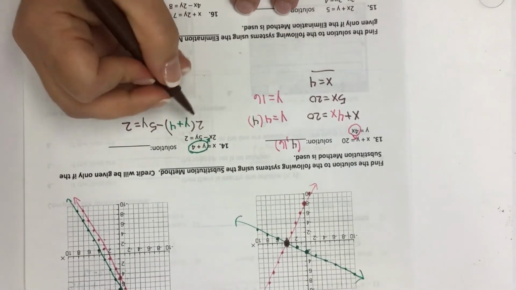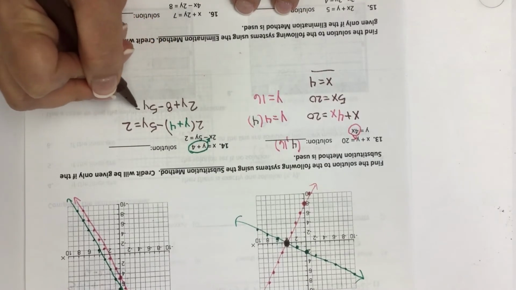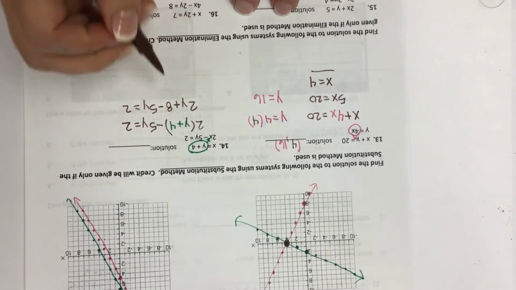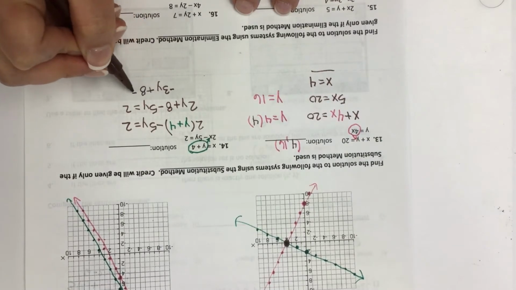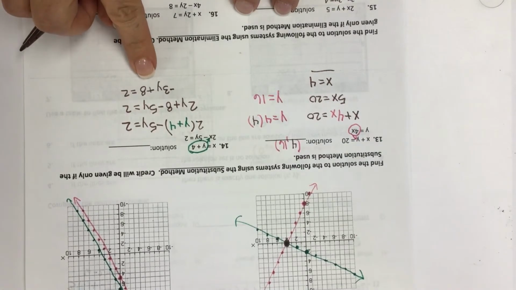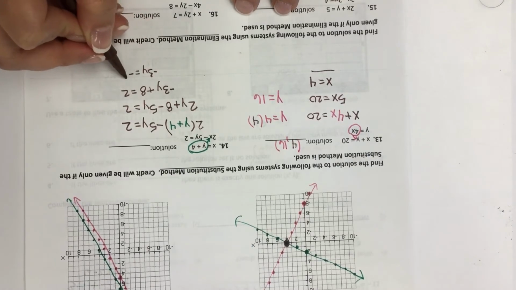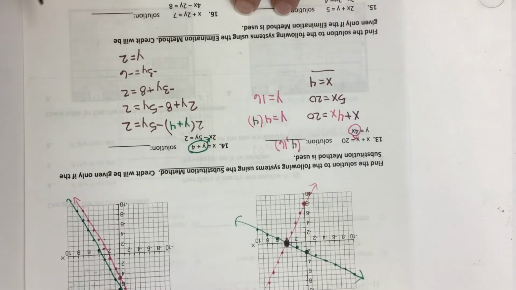We have to distribute, so that becomes 2y plus 8 minus 5y equals 2. Combine our like terms, so 2y minus 5y, -3y. I still have my 8, still equal to 2. Subtract 8 from both sides, and we get -3y equals -6, which means y has a value of 2.